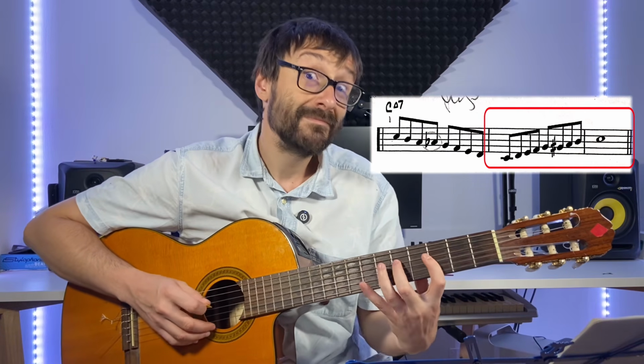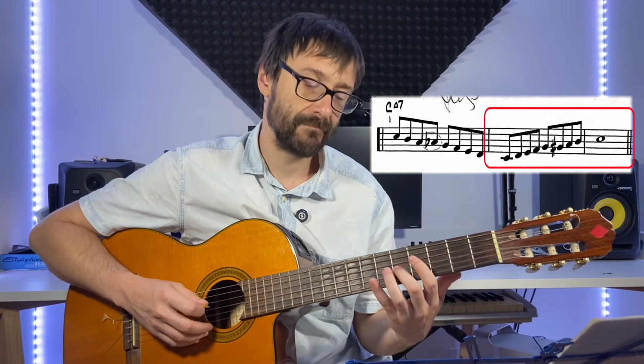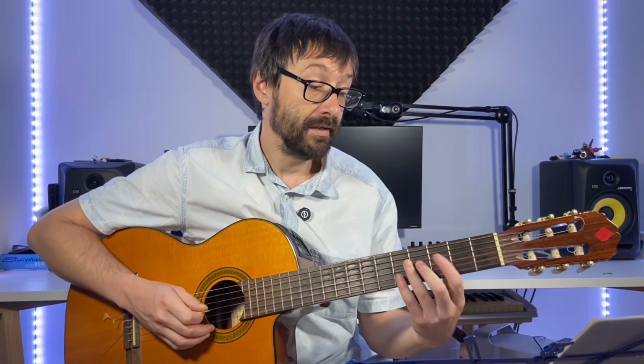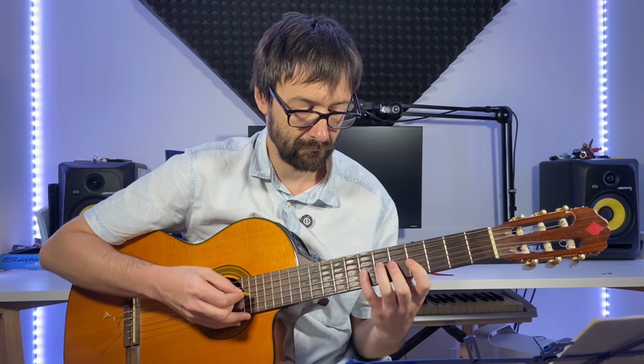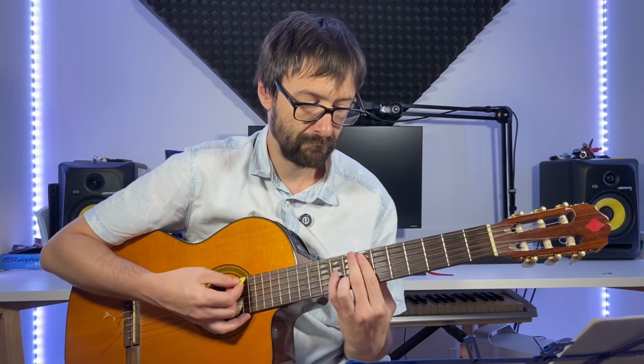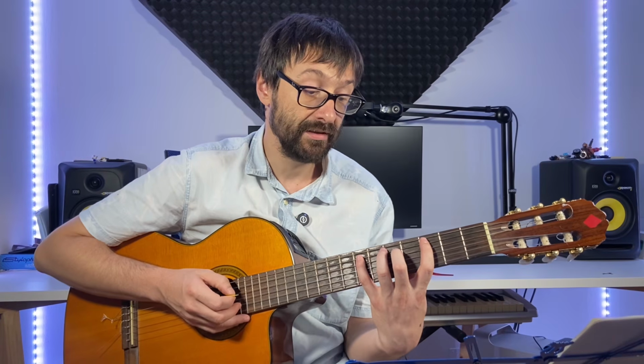So, if we are in C major, we are going to play this one here. Of course, we can employ different fingerings for the purpose of playing bebop scales. In this case, I'm playing with 3 notes per string. You can play 2 octaves easily using this pattern.